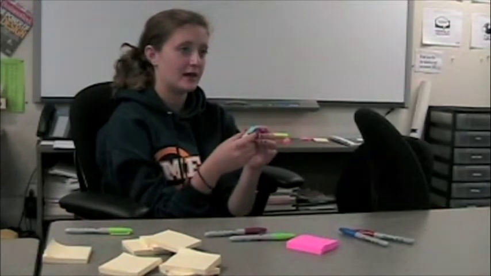One thing I liked about design thinking is that we could use 3D materials like Play-Doh, and we could add more dimension to whatever it is that we were making.